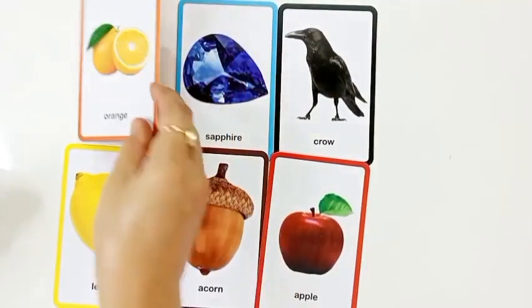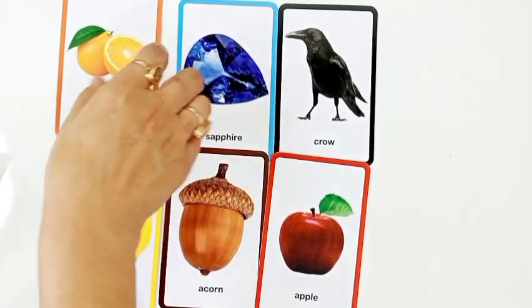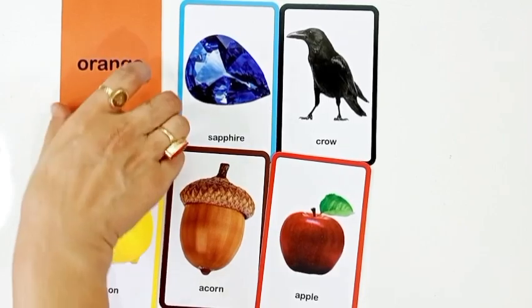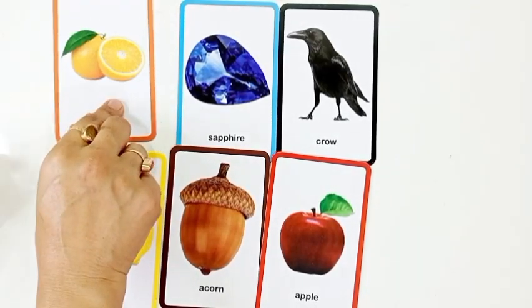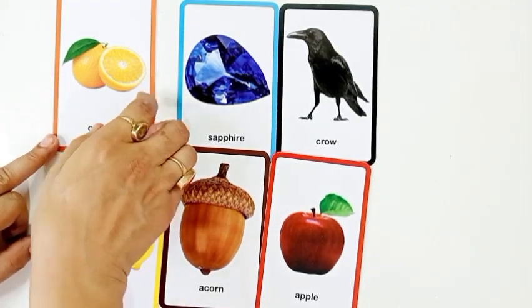This is orange. Orange is a fruit. And the orange color is orange color. This is orange color. And the example is orange. Orange is a fruit. O-R-A-N-G-E, orange.